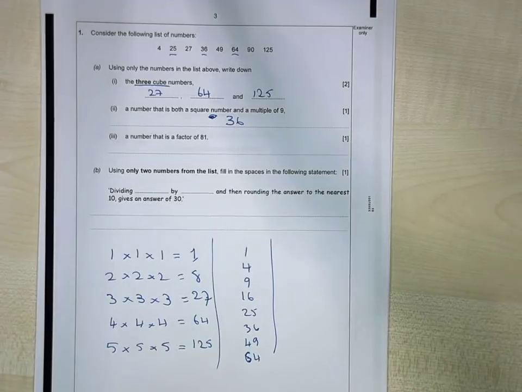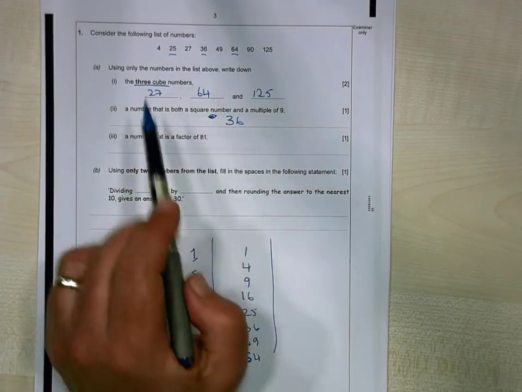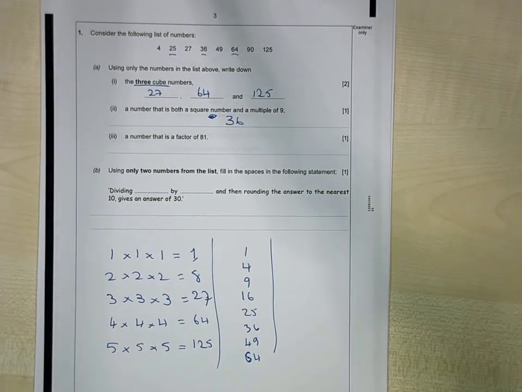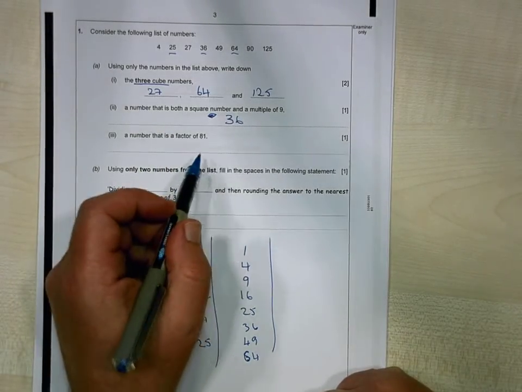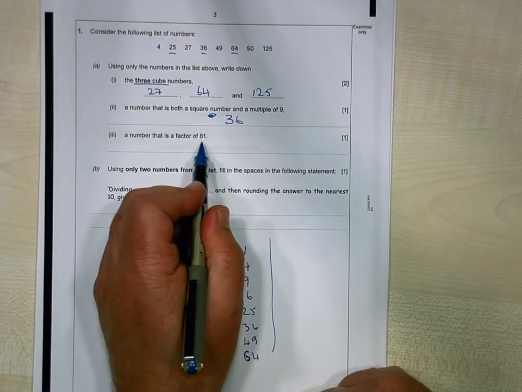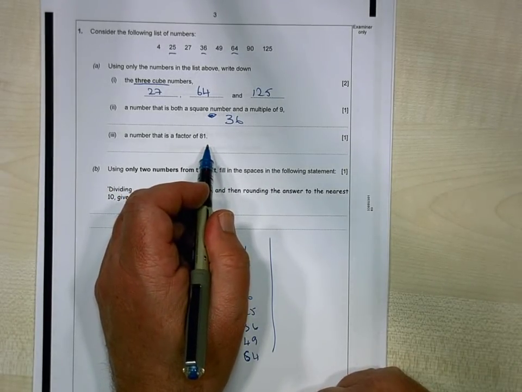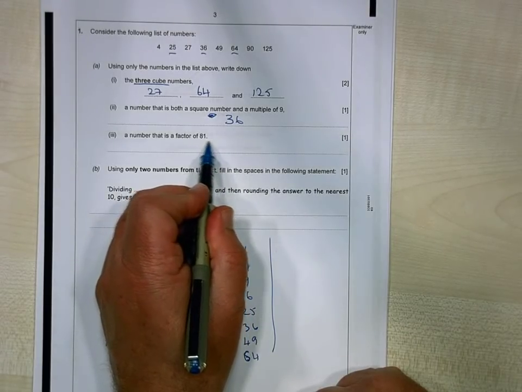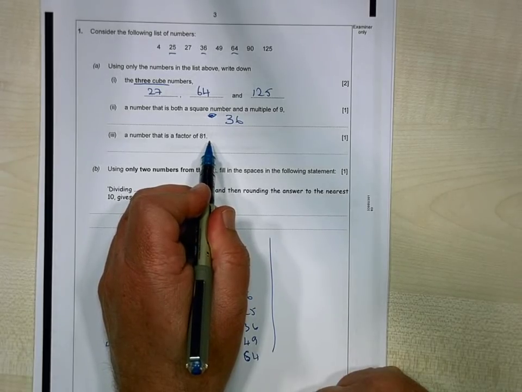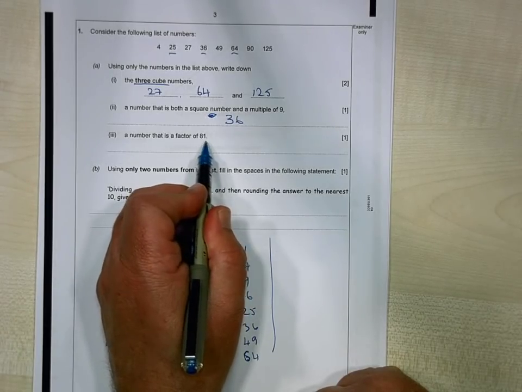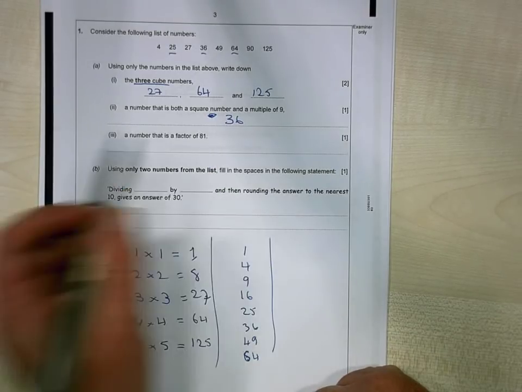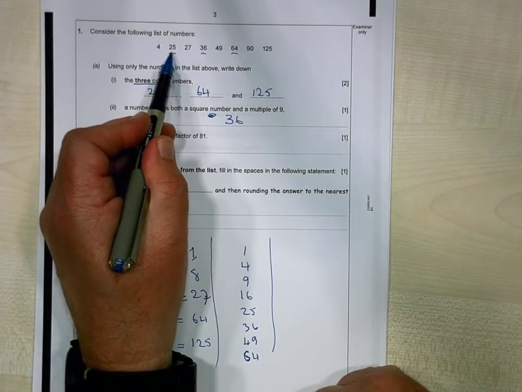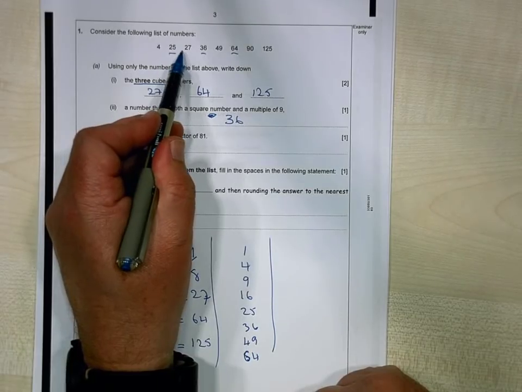A number that is a factor of 81 means it's a number that divides exactly into 81. Okay? Now, one quick way of doing this is using the check to see if something divides by 3. For something to divide by 3, when you add the digits together, if it gives you a number that is in the 3 times table, it divides by 3. So 8 and 1 is 9, so that divides by 3. Add those together, you get 7, so that doesn't divide by 3.